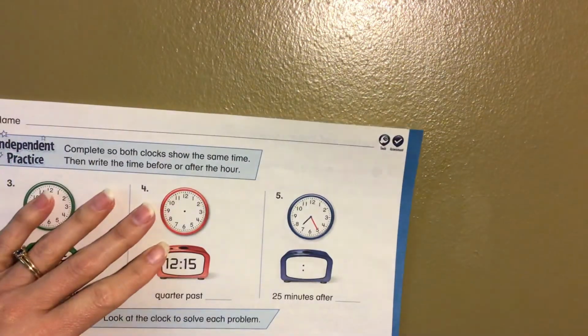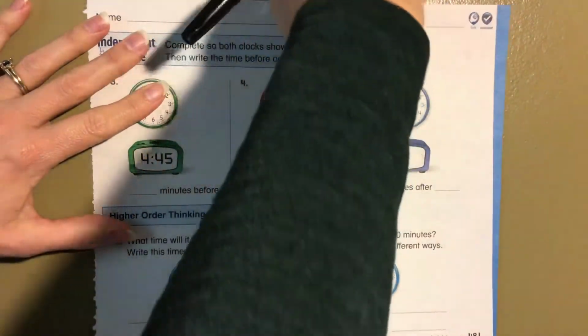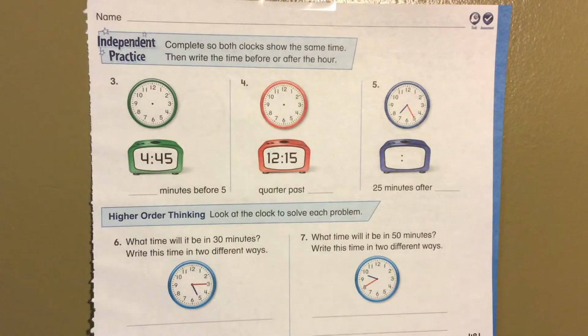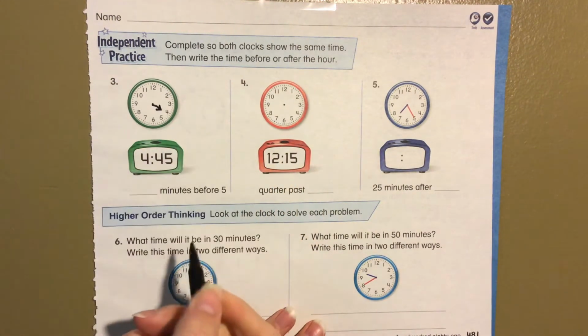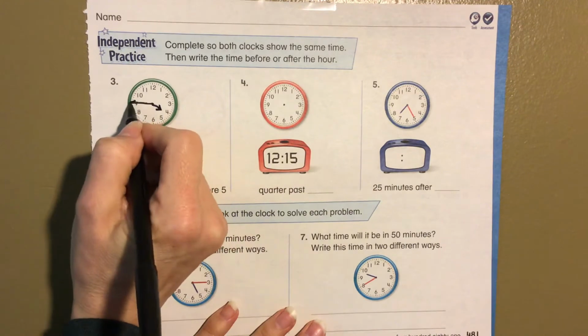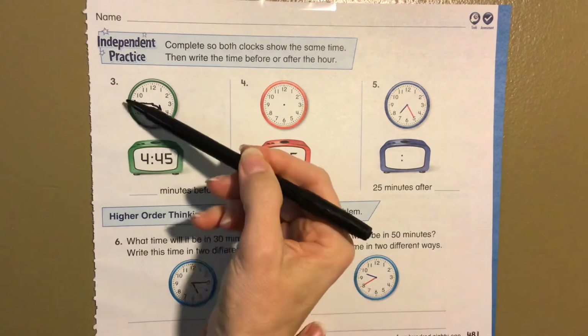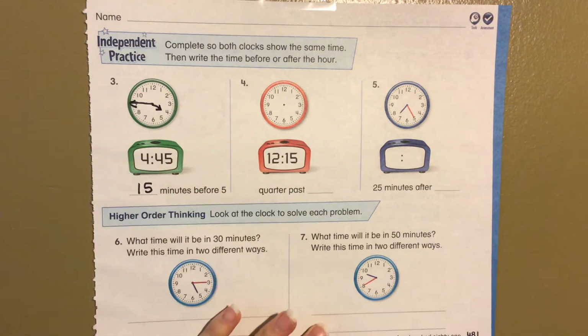You'll complete the whole page on your own, and then we'll come back together to check our answers. So we're going to do the same thing as before. Complete so both clocks show the same time, then write the time before or after the hour. Okay, so 4:45. This one I know my hour hand has to point to the 4, and my minute hand is going to point to the 9. So that's 45. And that is how many minutes before 5? It is 15 minutes before 5 o'clock.